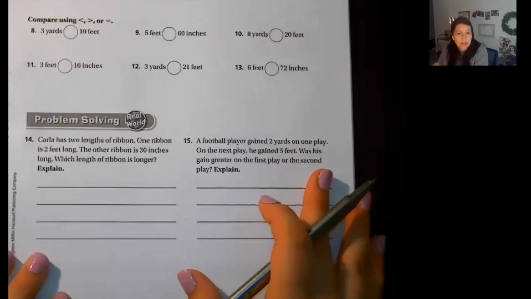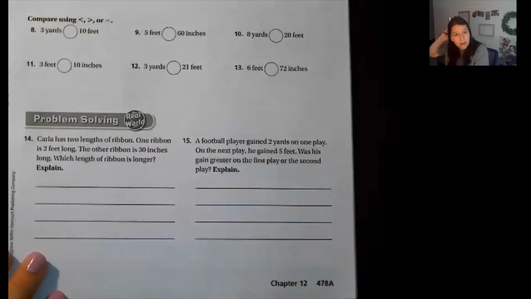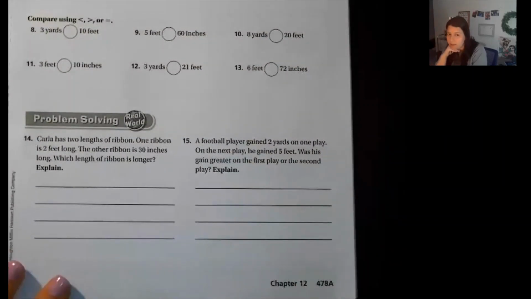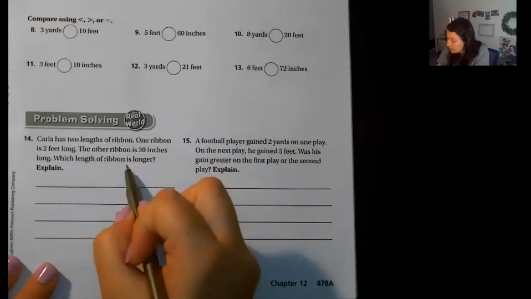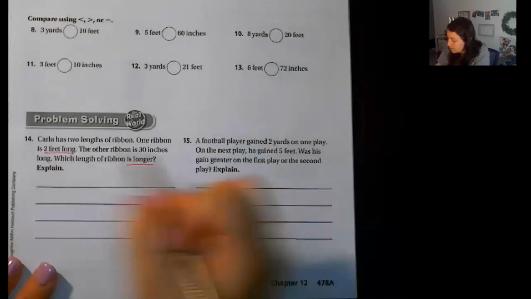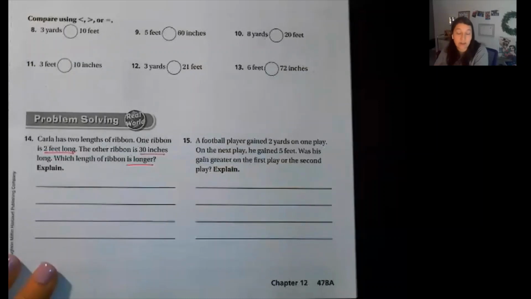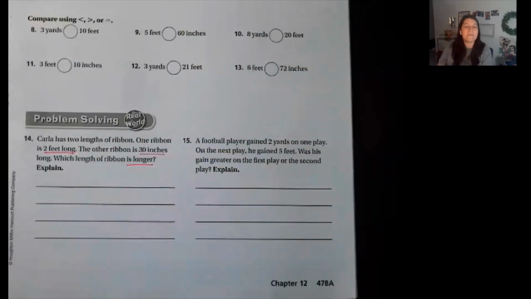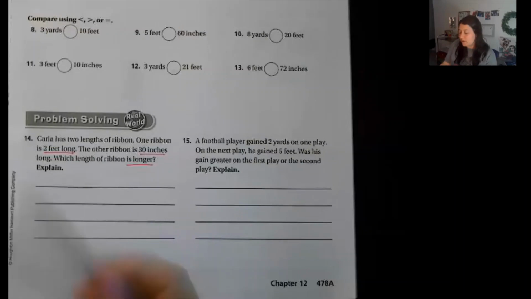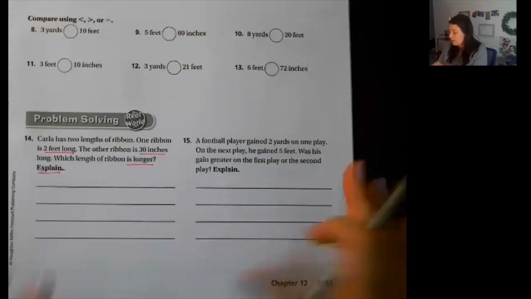For number 14, it says, Carla has 2 lengths of ribbon. One ribbon is 2 feet long. The other ribbon is 30 inches long. Which length of ribbon is longer? So you need to tell me which one is longer between 2 feet and 30 inches, not 3 inches. You'll have to convert your feet to inches and then tell me which one is longer and how you know that. Remember to explain.